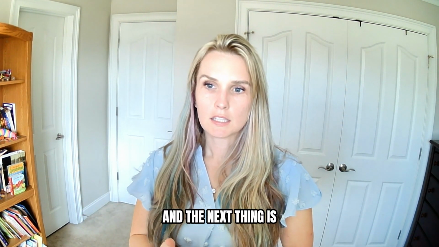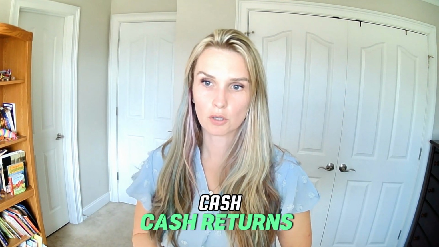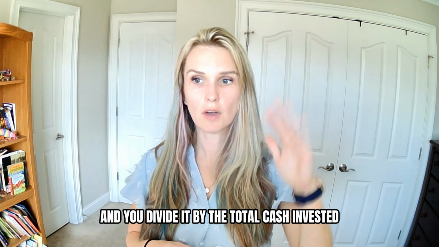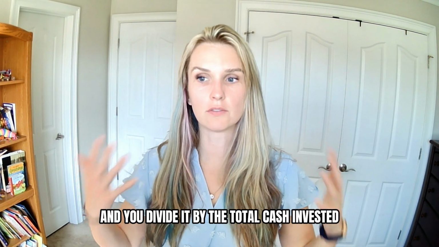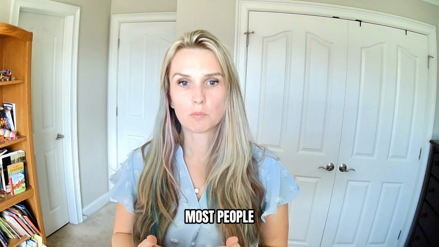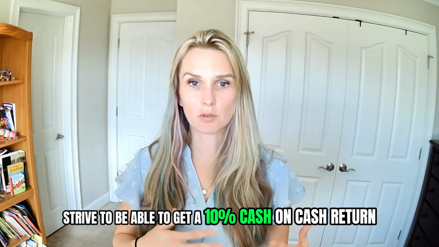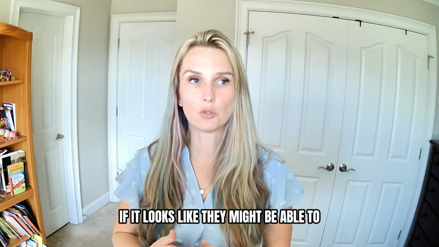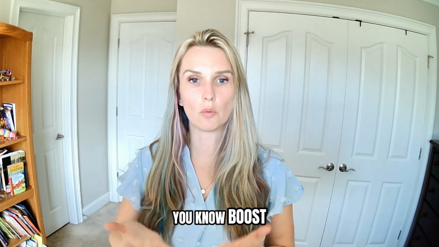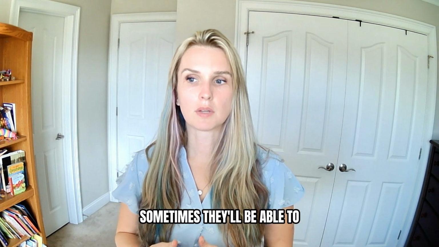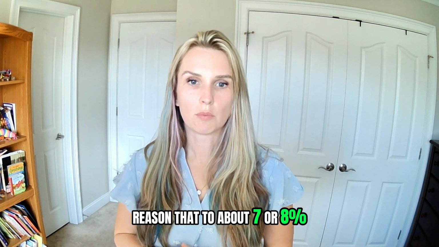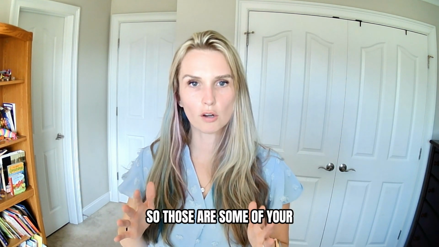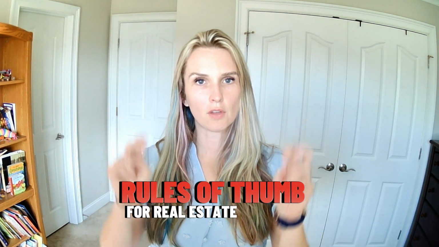And the next thing is cash on cash returns. What you want to do is take your annual cash flow and divide it by the total cash invested. As a rule of thumb, most people strive to get a 10% cash on cash return. If it looks like they might be able to increase rent rates or boost their income, sometimes they'll be able to reason that to about 7 or 8%, and it might be agreeable for some. So those are some of your rules of thumb for real estate.